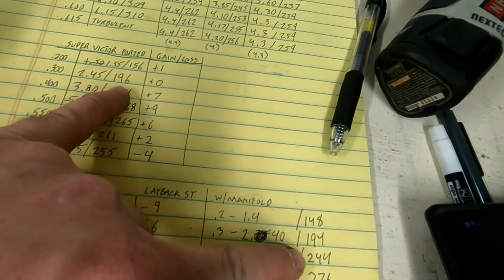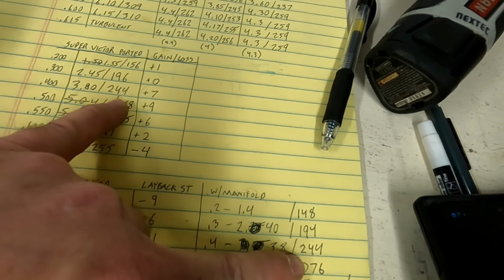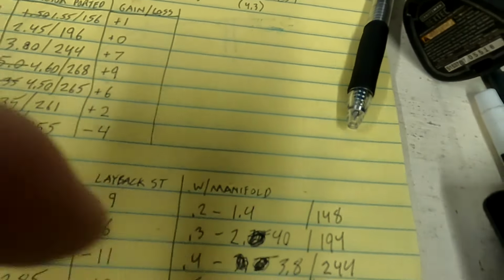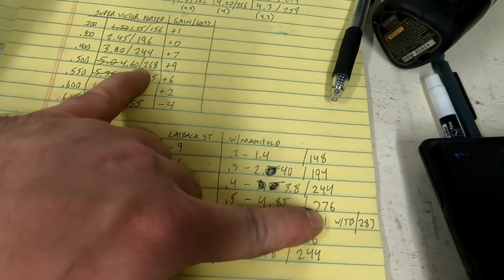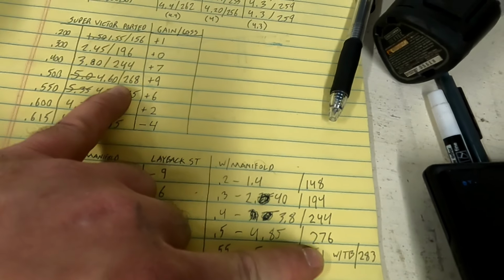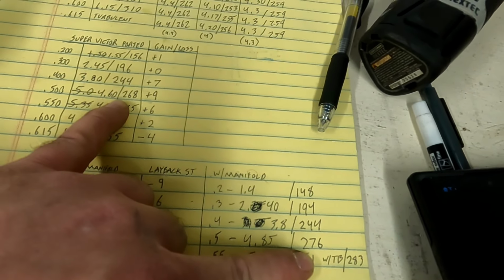At 300 thousandths, we're basically the same, but 2 CFM less. Exactly the same at 400 thousandths lift, at 244 and 244. And at 500 thousandths lift, this is where we start picking up. So down below 400, it's within a few numbers of each other.